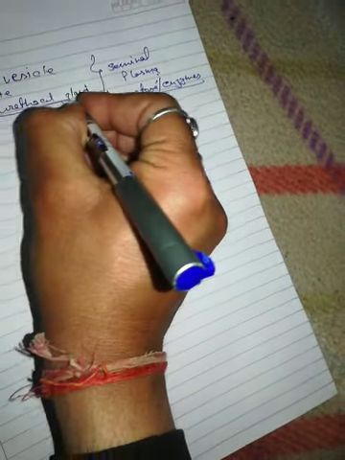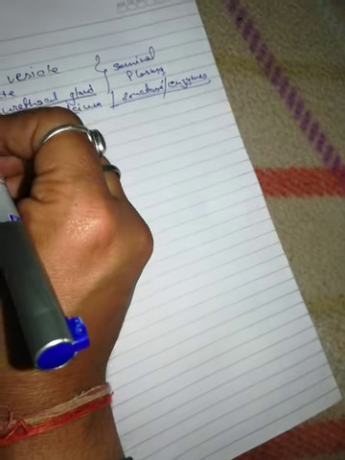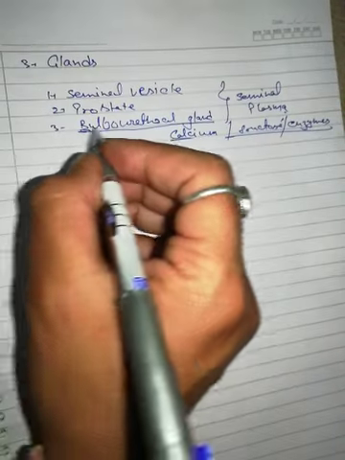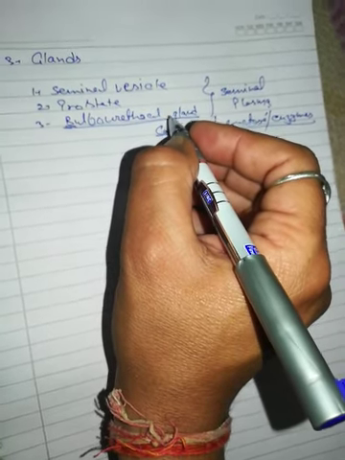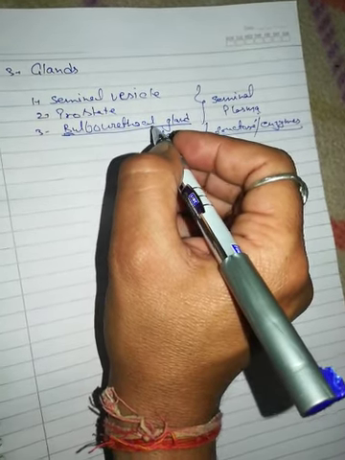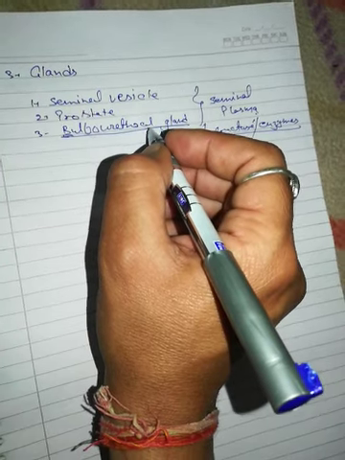Along with it, bulbourethral gland releases some lubricants also, which provide lubrication to the penis during the time of copulation or insemination or sex.